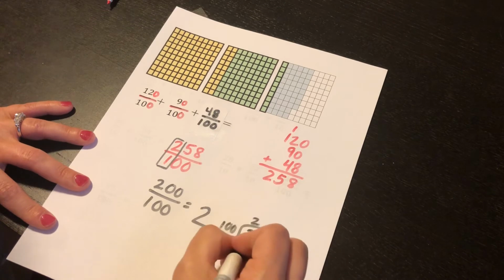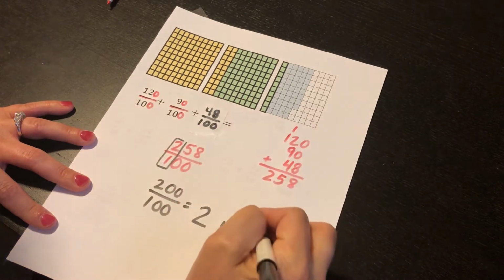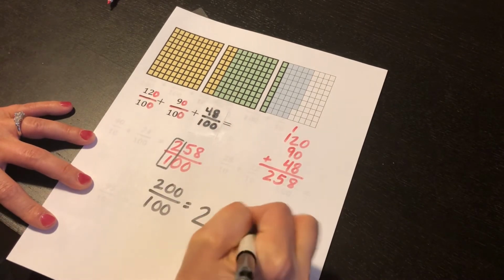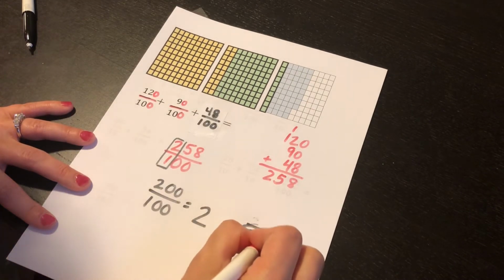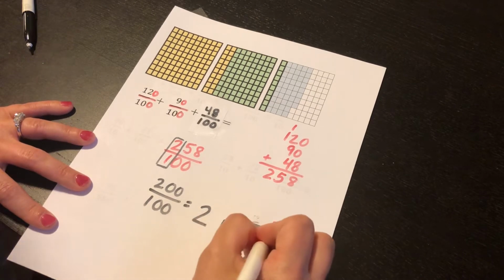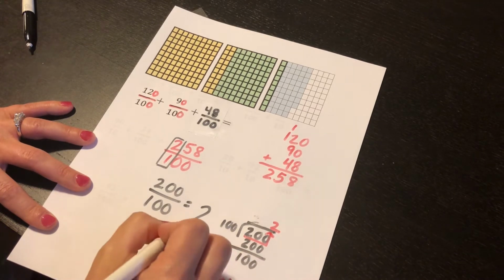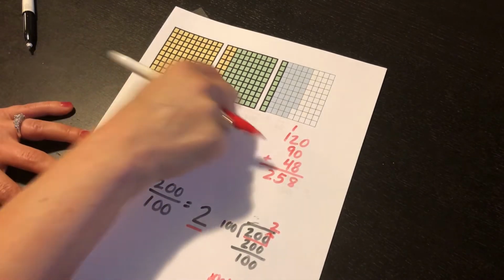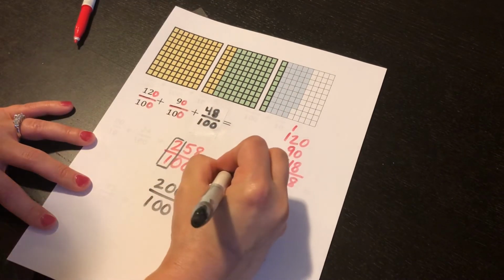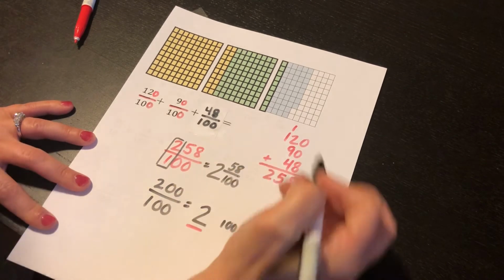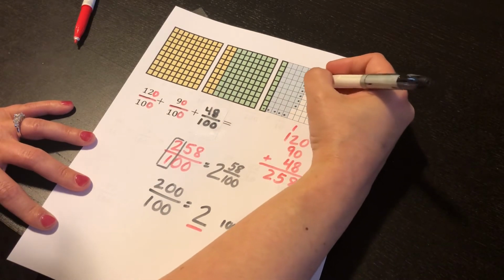One times 2 is 2. Actually, sorry about that. Even I'm rusty. All right, so 100 times 2 is 200. So 2 is my wholes, 1, 2. And then what's left over, 58 shaded out of 100. 10, 20, 30, 40, 50, 51, 52, 53, 54, 55, 56, 57, 58.